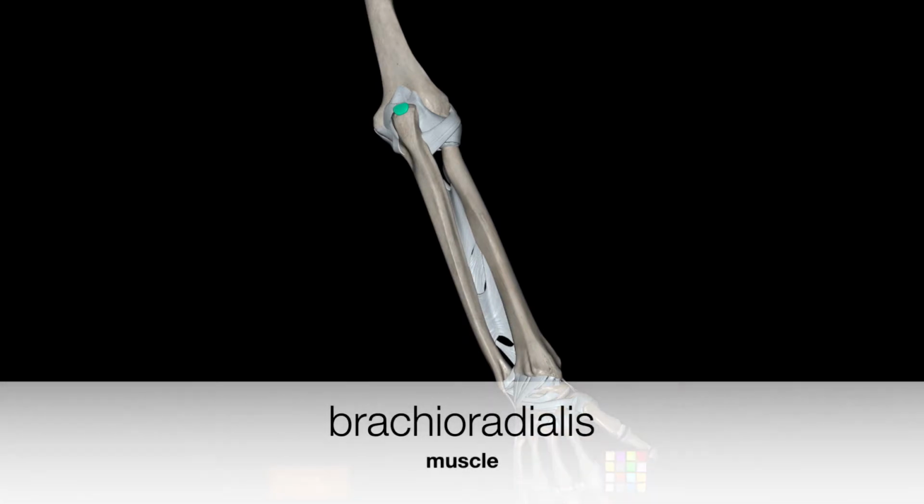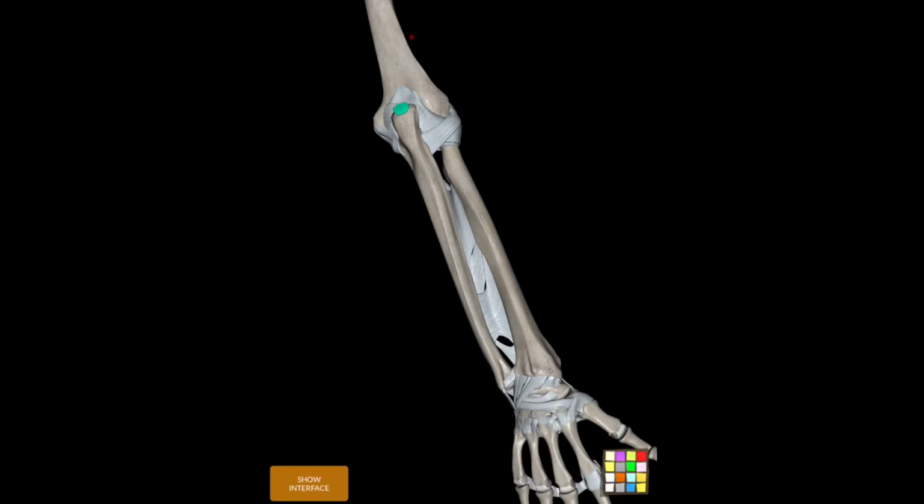The first is brachioradialis, which we saw in relation to the cubital fossa. It's actually a more anterior muscle and is functionally a flexor, but it's considered in the posterior group because it's supplied by the radial nerve, which means at some point it was probably an extensor.